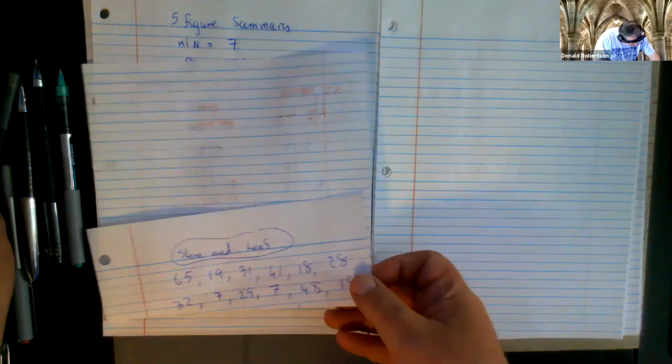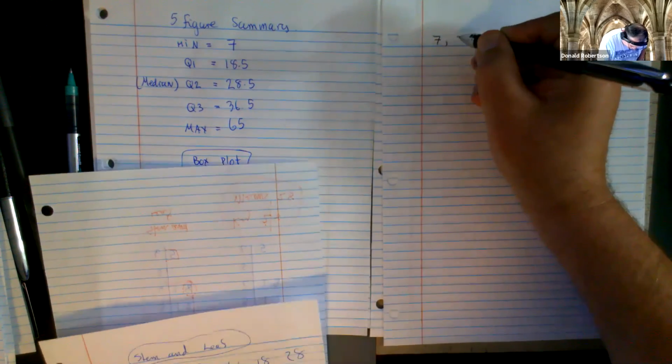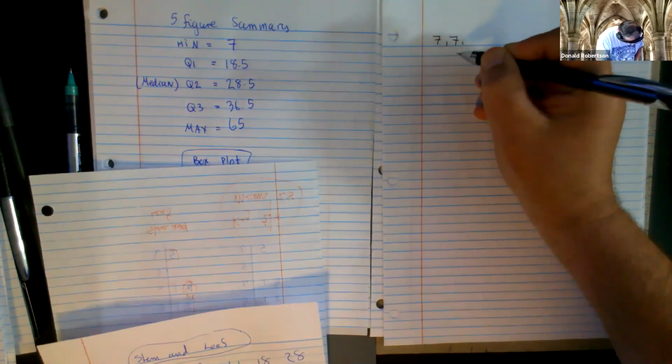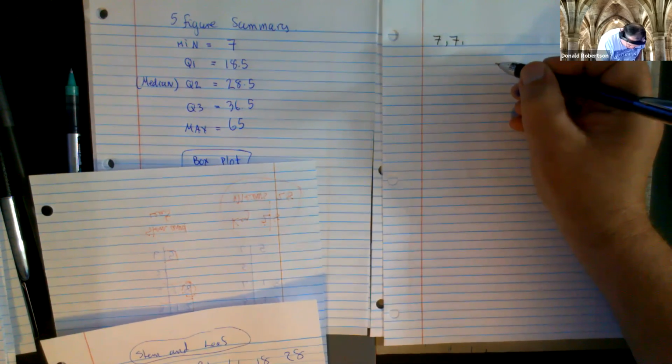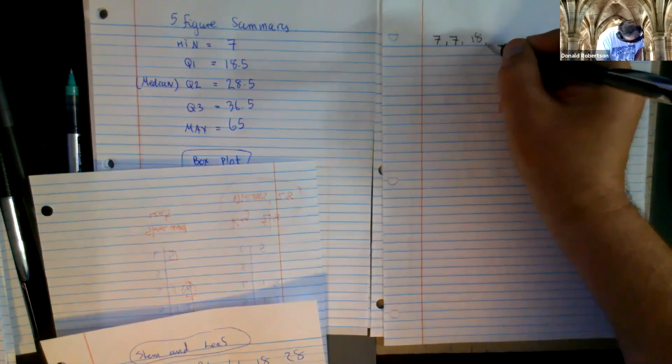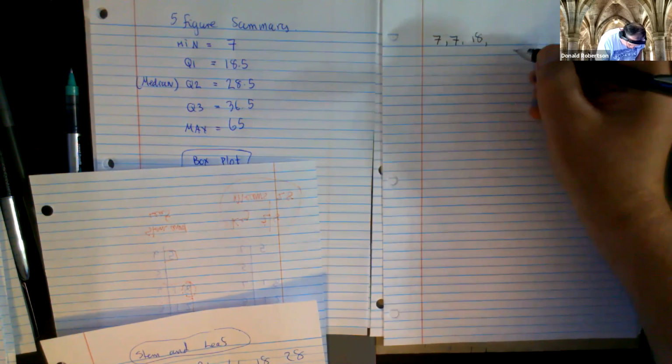Well, I want you to imagine, well, not imagine because I'm going to write it down, what this data would look like if I wrote it down in order. So we'd start with a 7-year-old and then the other 7-year-old. So that's them out of the way. The next person was an 18-year-old. Then there were 2 19-year-olds.